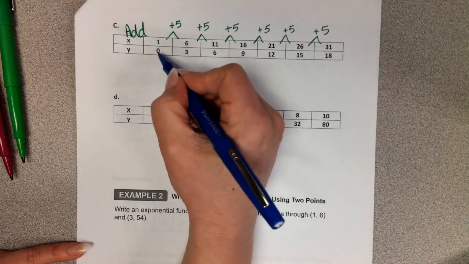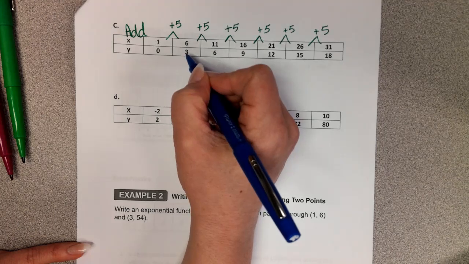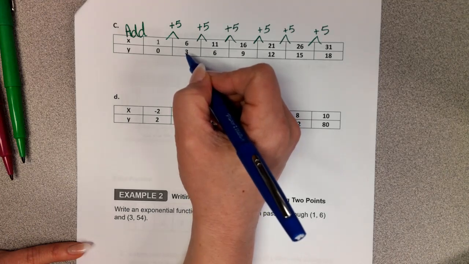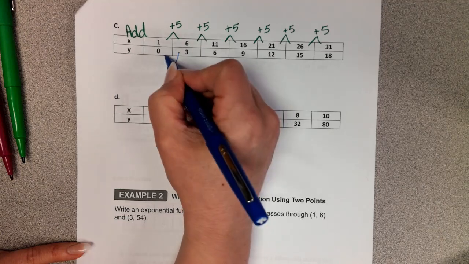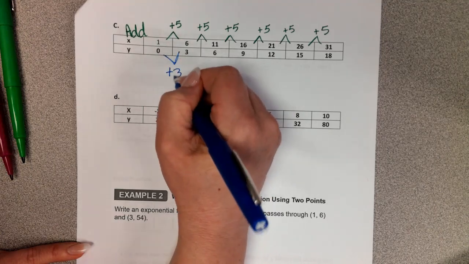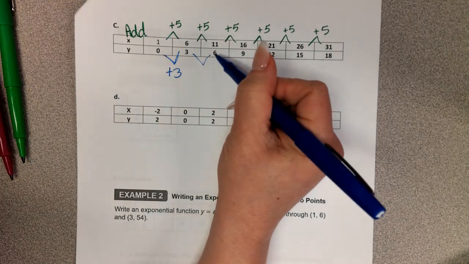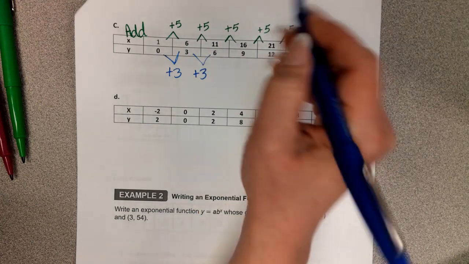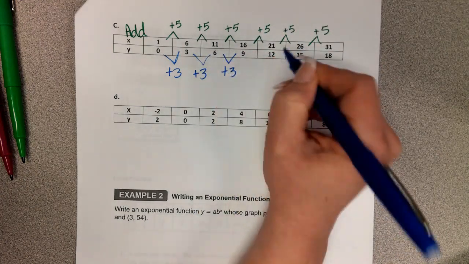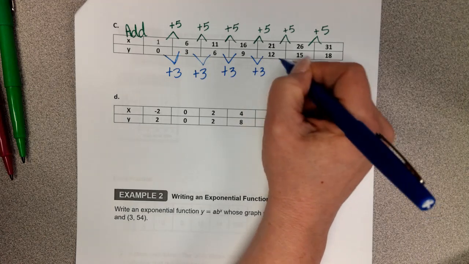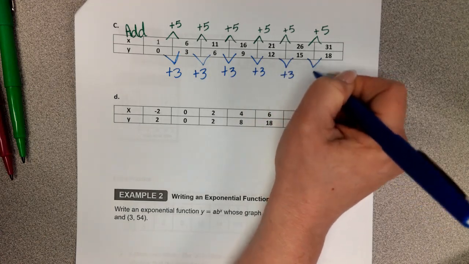Now, there's nothing I can multiply by 0 to get 3, so I'm going to say this is probably an addition problem. So from 0 to 3, I would add 3. To get from 3 to 6, I would add 3, and so on and so forth, and that's going to match all the way down. You can double check that yourself.